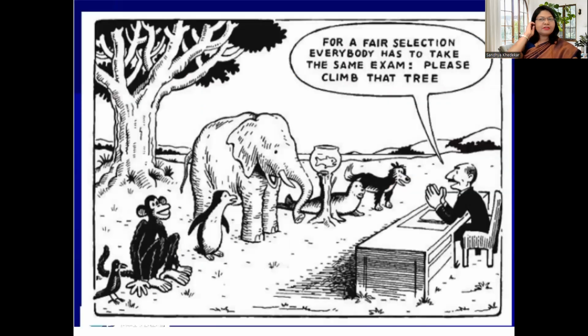So this picture is very famous. We all know about it. For a fair selection, everybody has to take the same exam. Please climb that tree. So if we give a similar kind of examination to all the students, it is actually not a good method of evaluation.